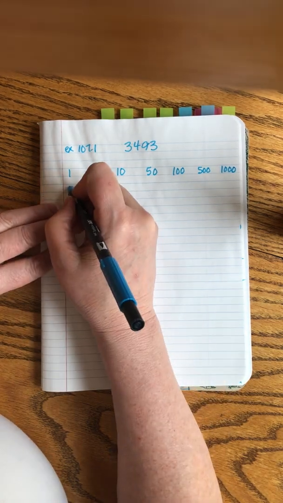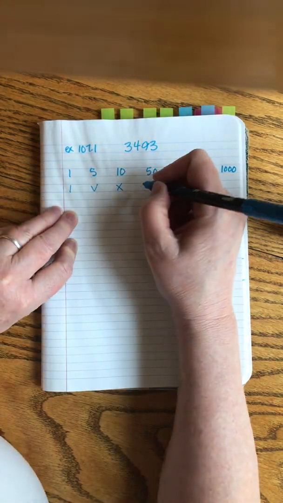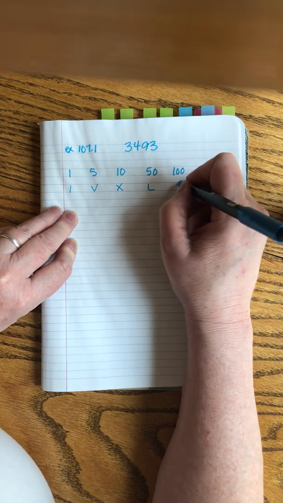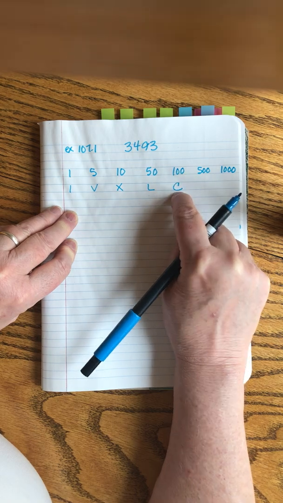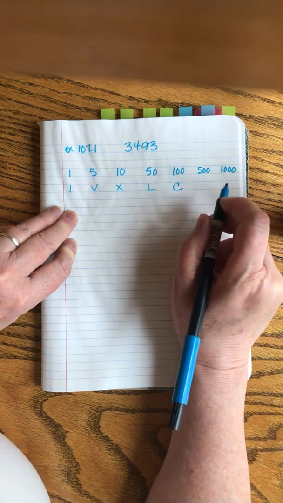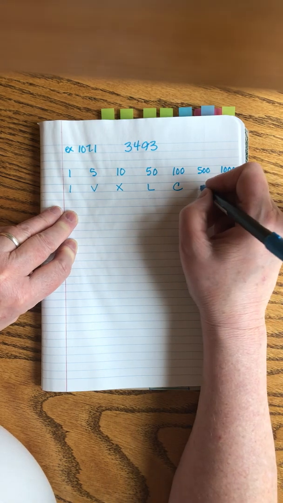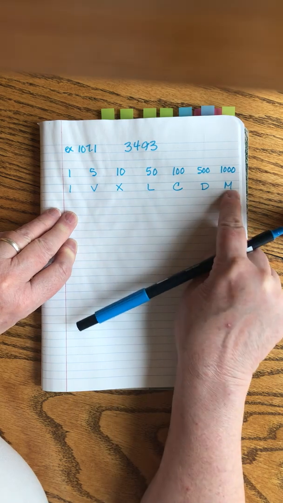Then you have to remember the letters. I, V, X, L, C. C I always remember as 100 cents in a dollar. So the C of cents works for me. And then D and M. These are easy for me to remember. This gets a little crazy.